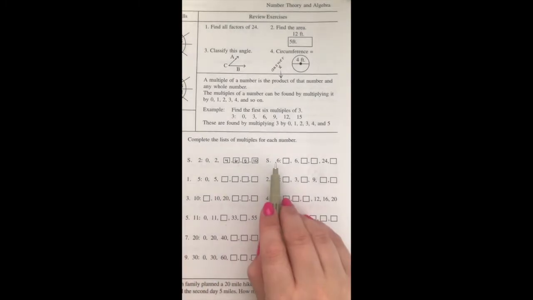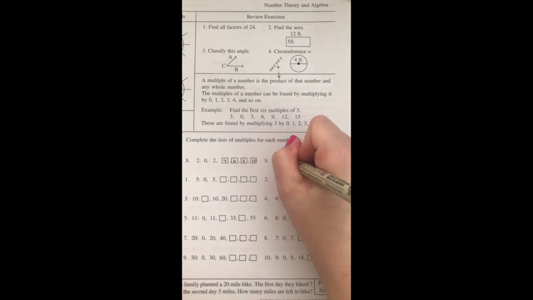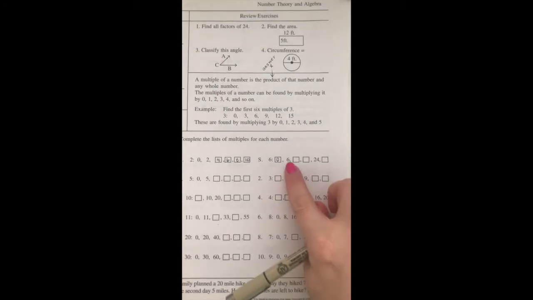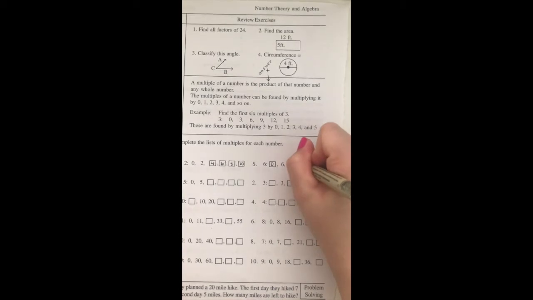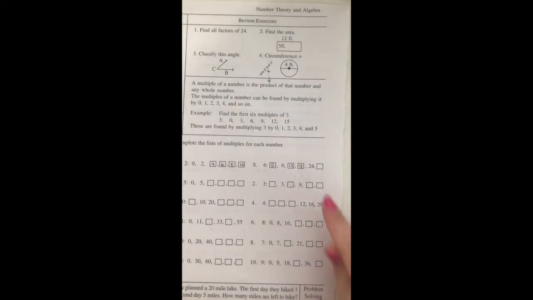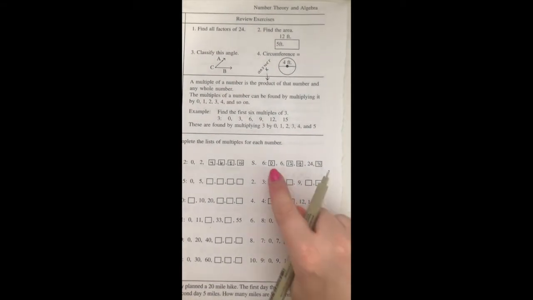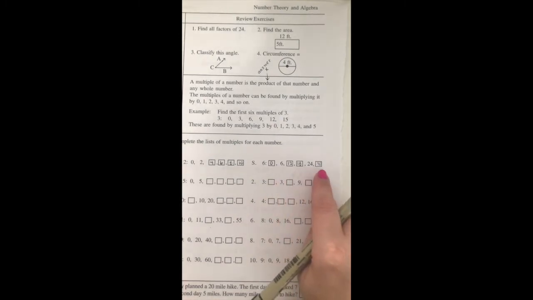For a second sample, 6 times 0, 0. 6 times 1, 6. 6 times 2, 12. 6 times 3, 18. 6 times 4, 24. 6 times 5, 30. Or if you know how to skip count by 6: 0, 6, 12, 18, 24, 30. That's the easiest way, and you're just going to do 1 through 10 by either skip counting or multiplying each number by numbers 1 through 5.